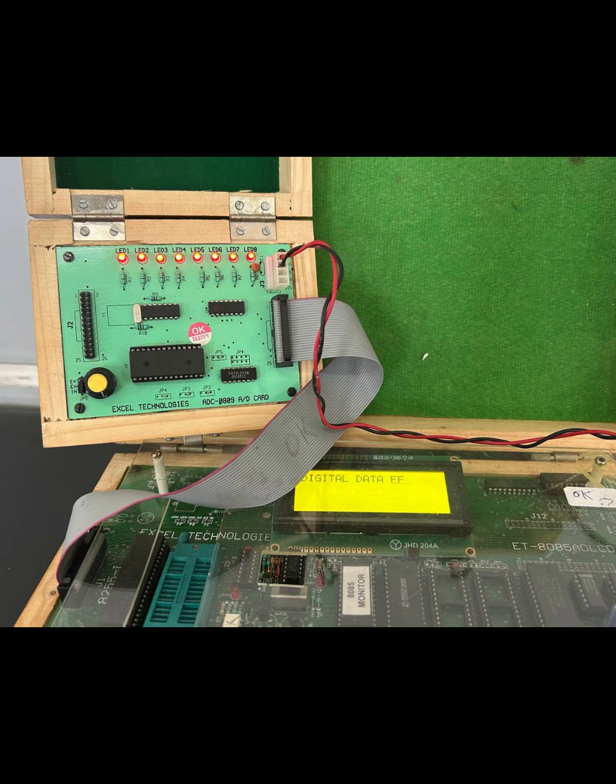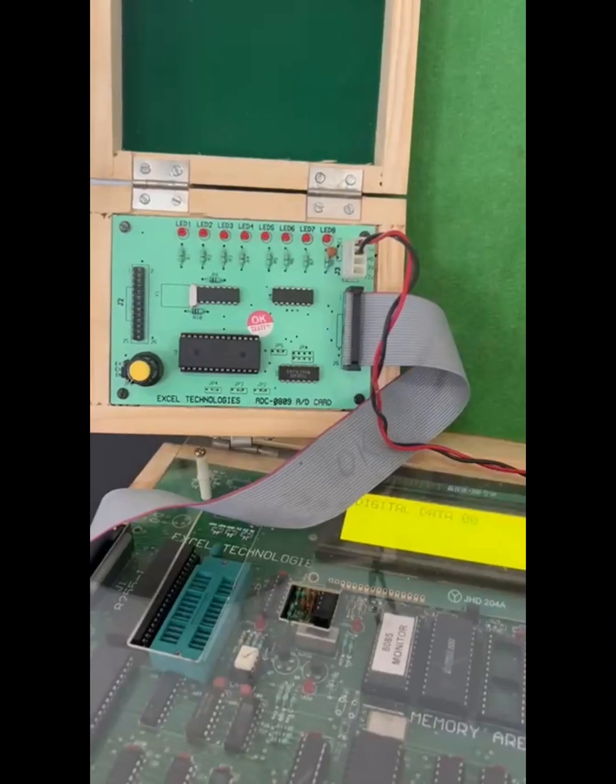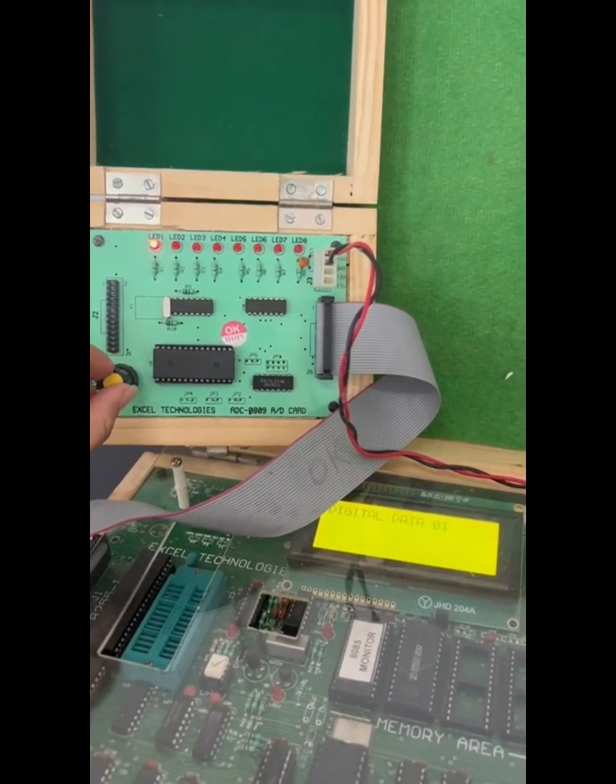binary number. Now coming to the hardware setup, the ADC interface module is connected to the 8085 kit using a 26-pin flat ribbon cable. The power supply and ground are connected properly, and the jumper is set to select the internal voltage source. A potentiometer on the module provides a variable analog voltage between 0 and 5 volts, which is applied to channel 0 of the ADC. The module also has 8 LEDs that display the digital output bits.